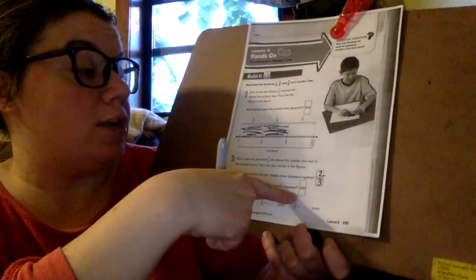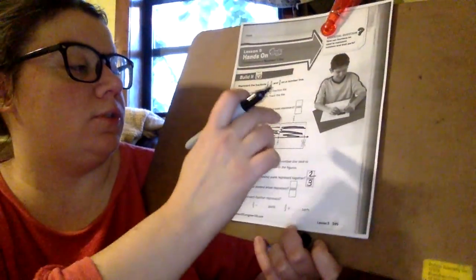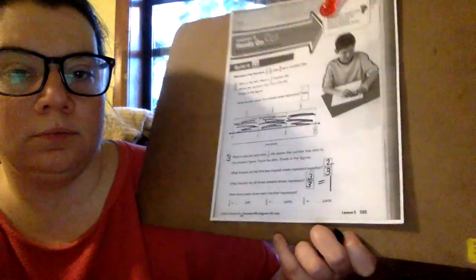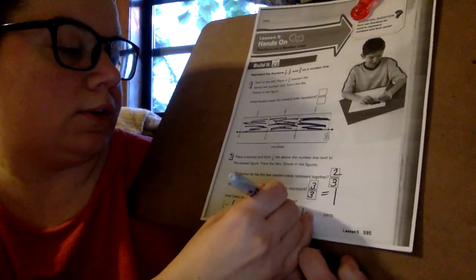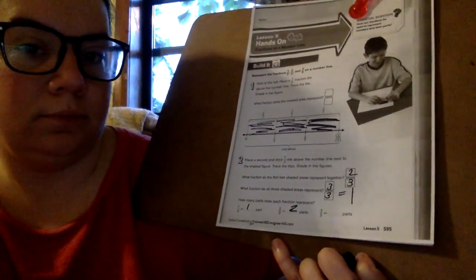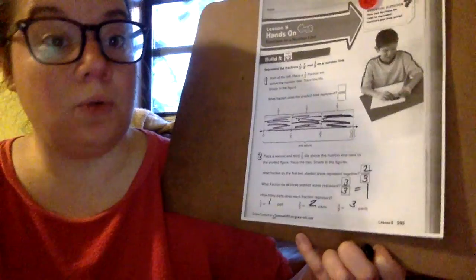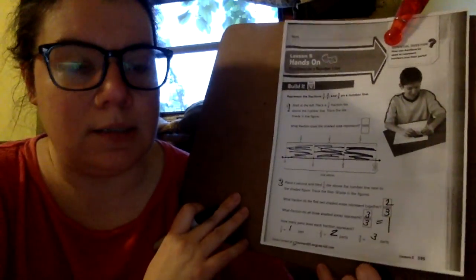What fraction do all 3 shaded areas represent? If we shade all 3, we have 1/3, 2/3, 3/3, which we know equals 1 whole. Okay? So 1/3 is 1 part, 2/3 is 2 parts, 3/3 is 3 parts. Okay? There's 3 total parts of the whole if we're cutting it into thirds. Just like when we cut it into fourths, there would be 4 parts.